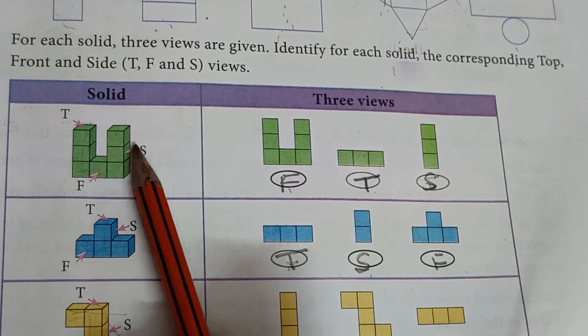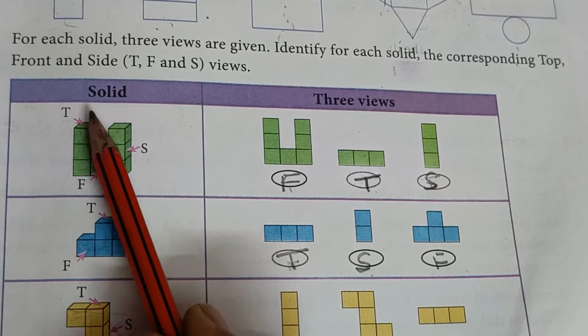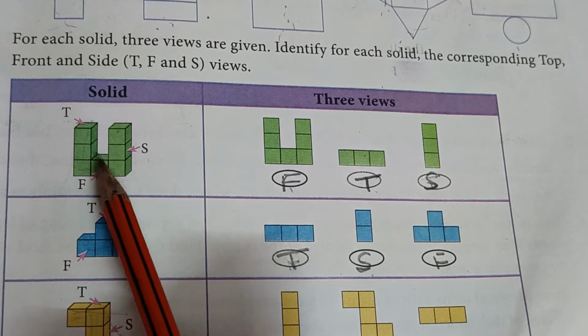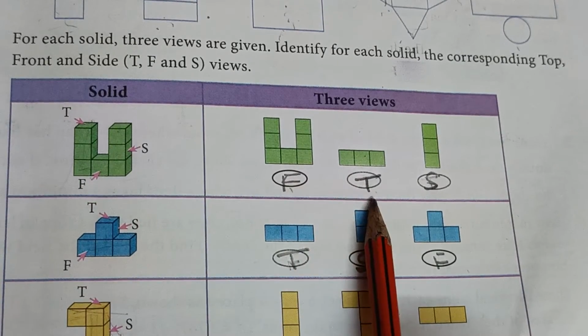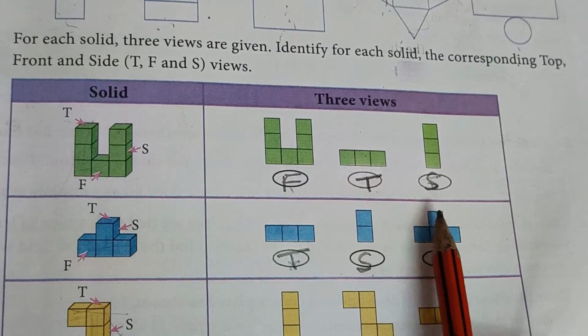And this one is given, this is the side view. And what is given here? This is the top. When you see, we see 1, 2 and 3 squares. So this is the top view. And the side, when you see, we can see only 3 squares. So this is the side view.